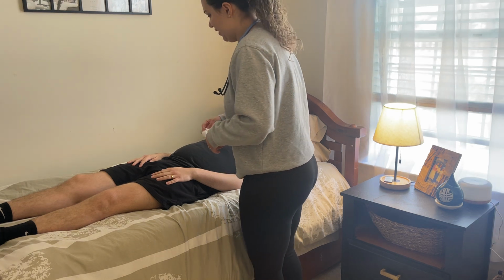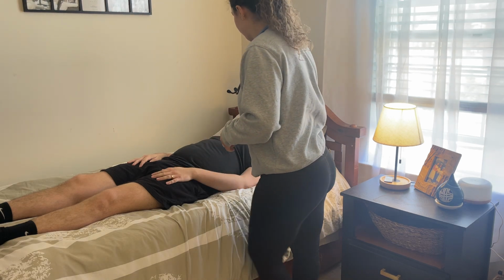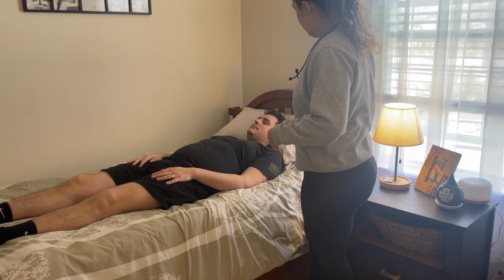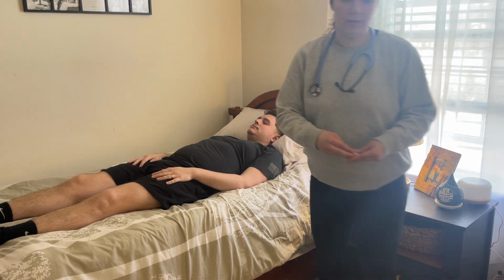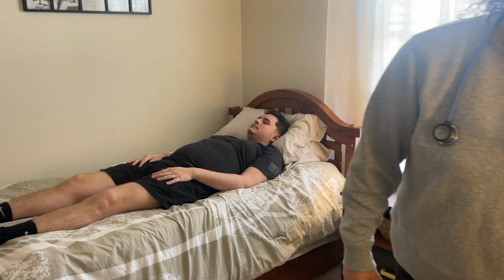Left hand. Right knee. Right bicep. Left bicep. Perfect. So that one he was able to get correctly. We'll move on to the next one.